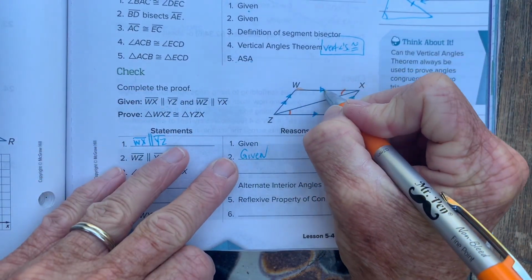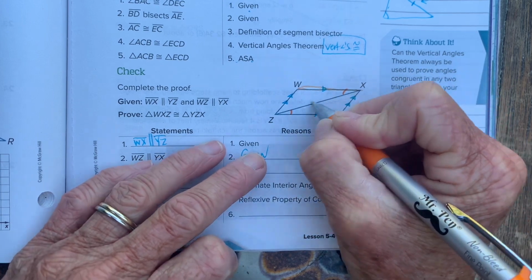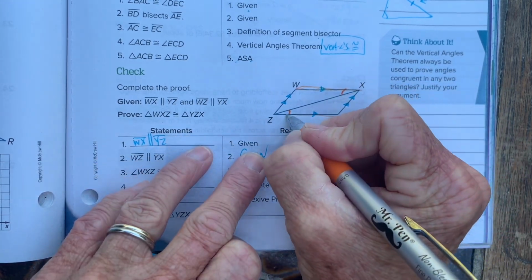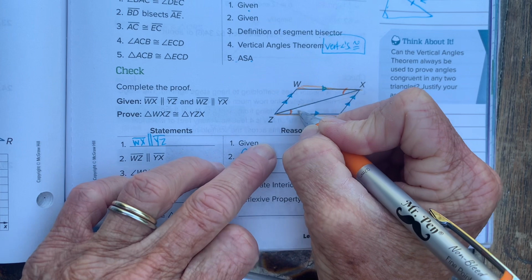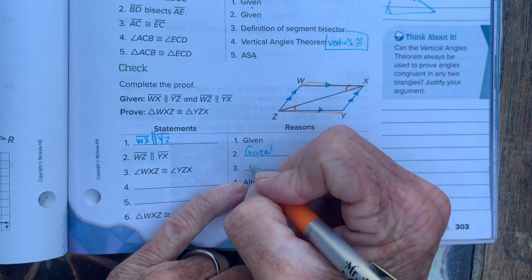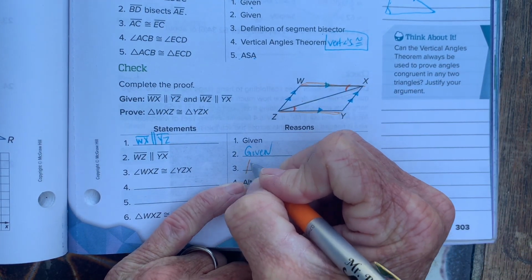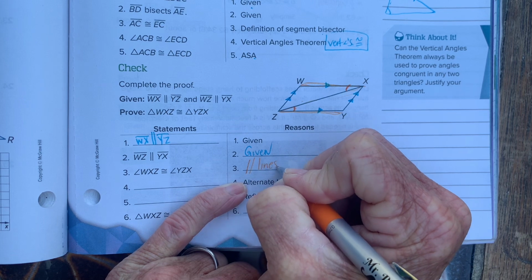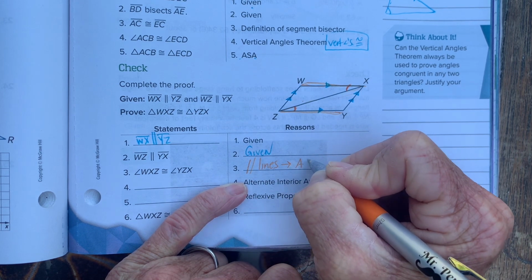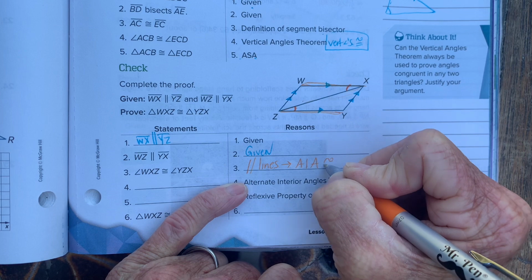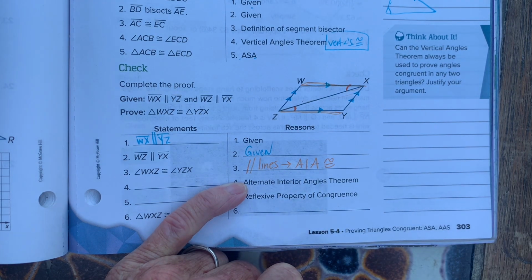Notice that this angle is formed by the top side and the transversal. This angle is formed by the bottom side and the transversal. But any way you slice it, we have parallel lines. So we know that alternate interior angles are congruent to each other. That's what kind of angles those were.